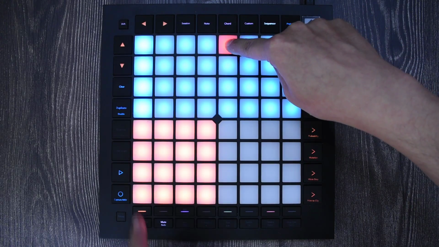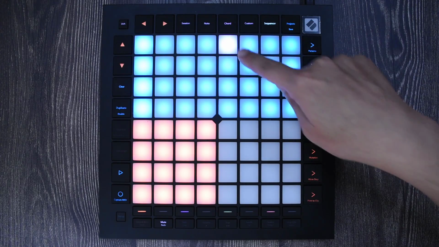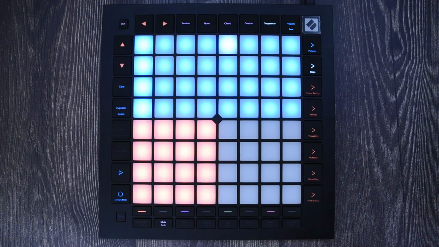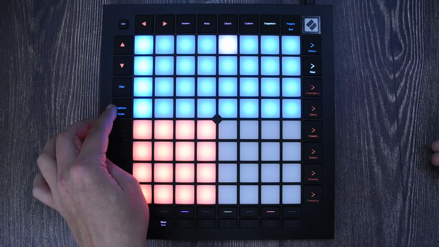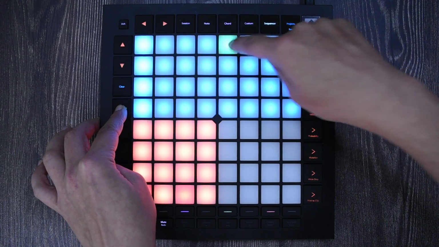So I'm gonna go here and add a kick and add a snare. So what I want to do, I want to copy that snare, that step, and paste it on different places. I'm gonna go to duplicate. You can see the duplicate right here. I'm gonna press and hold, and now I can press a step.